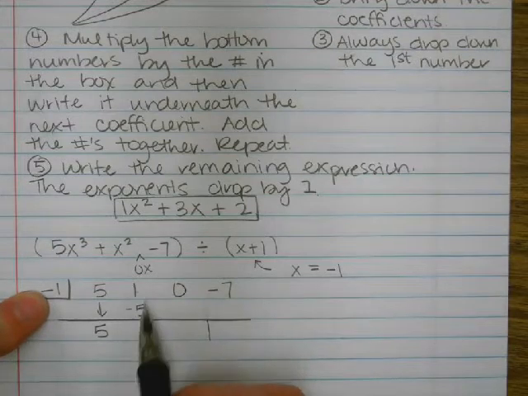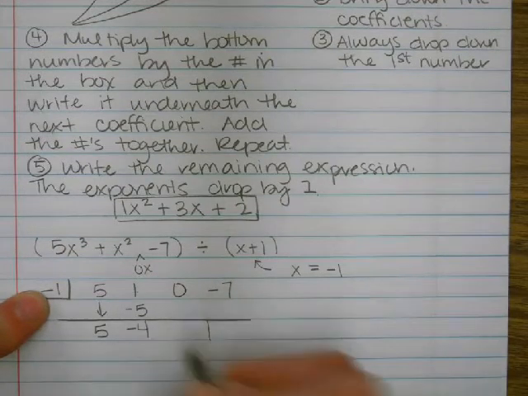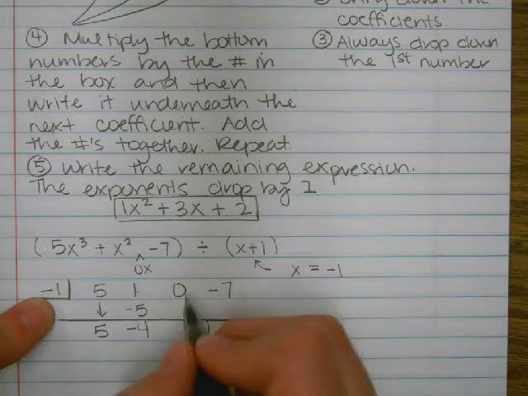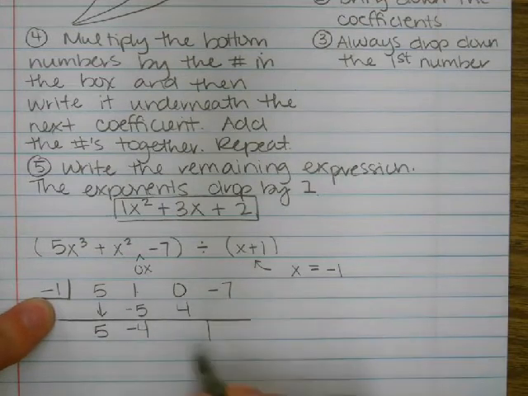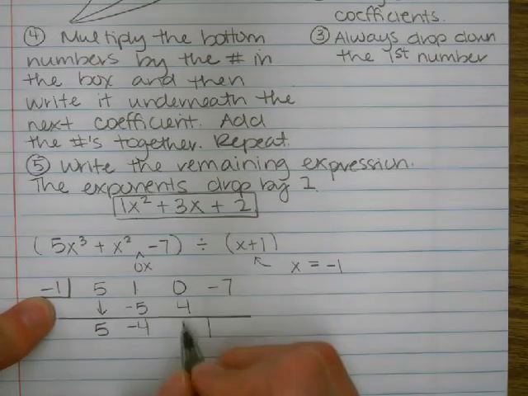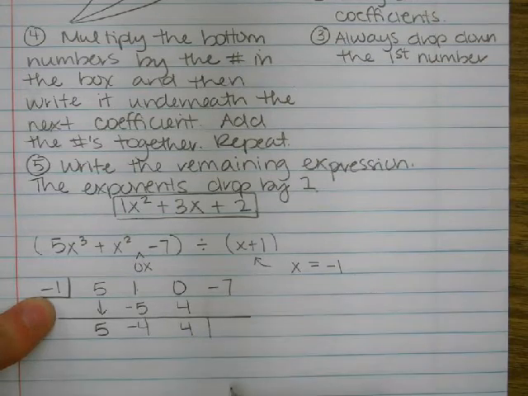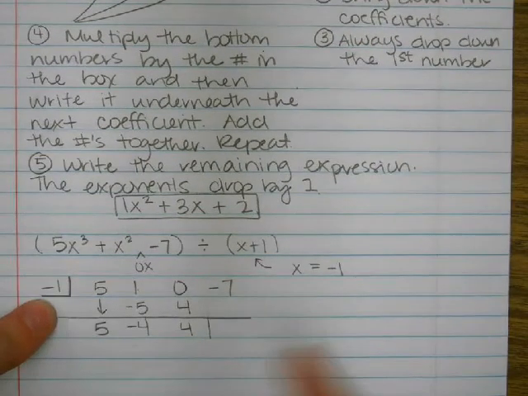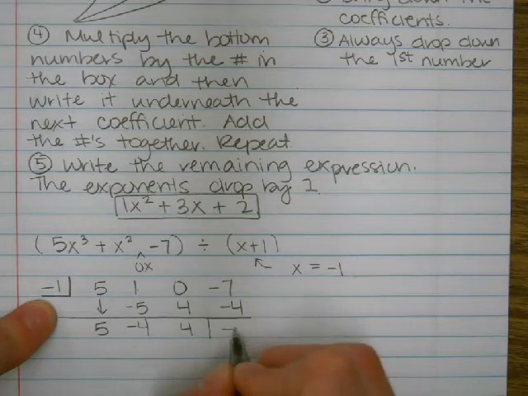So 1 and -5 makes -4. Now I take this number and I multiply it by the number in the box. -4 times -1 is +4. I add those numbers together, and that gives me +4. And I write it down here. Then I multiply the numbers together. 4 times -1 is -4. And then I add those numbers together, and I get -11.